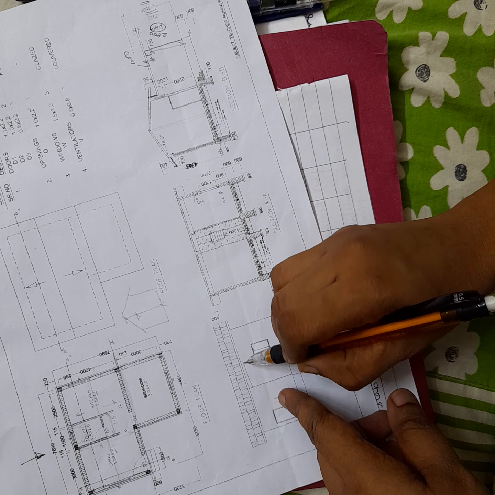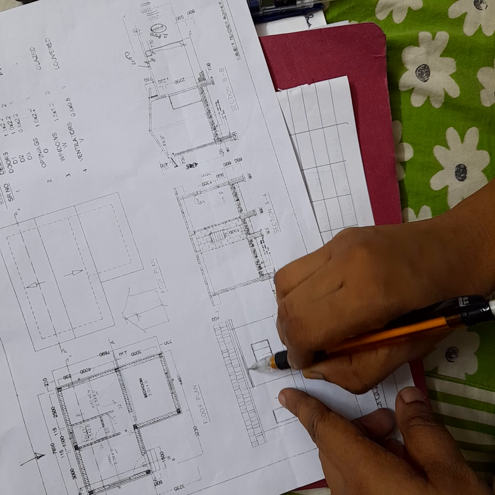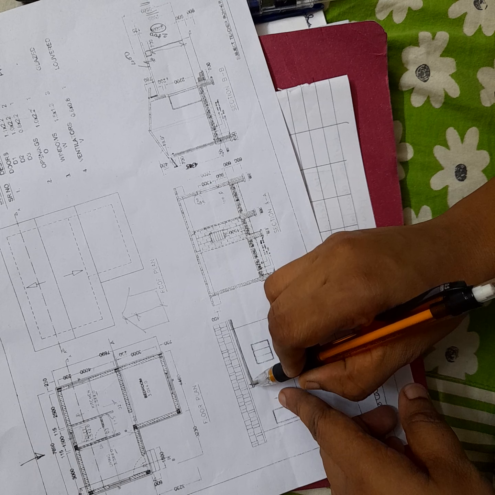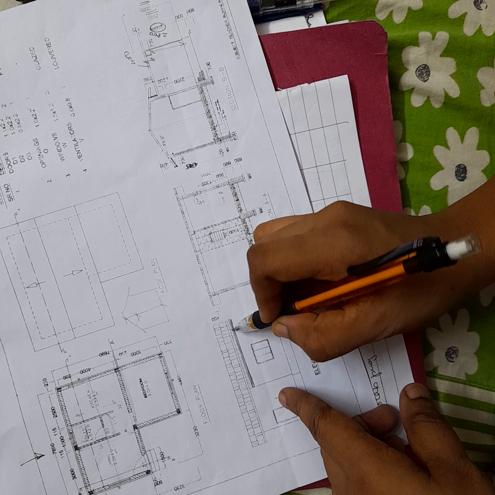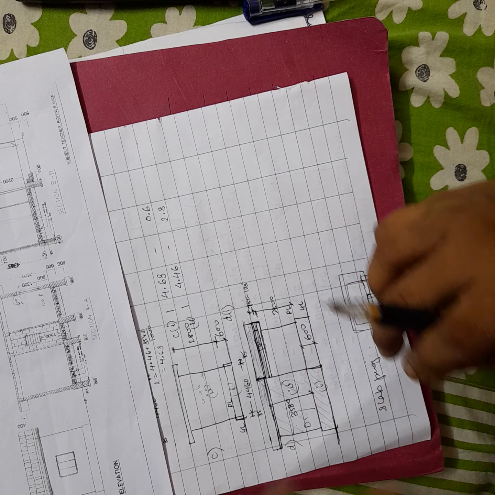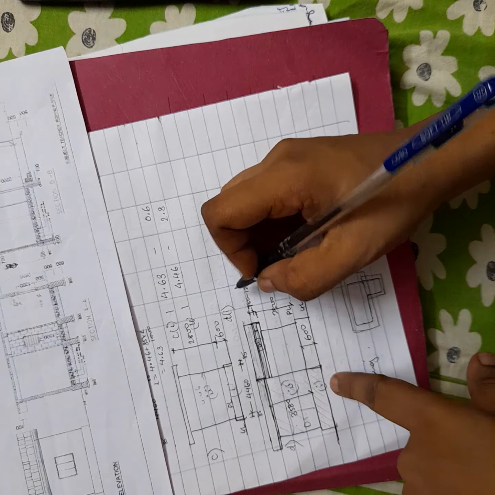There will be a flat slab here. Okay, there is a flat slab here. Let me shade this for the clarity. And this portion in between the sloping slab, this is to be plastered. That comes in external plastering. That is what is shown here. So 1, 2 and 3. Okay, so let us complete this.